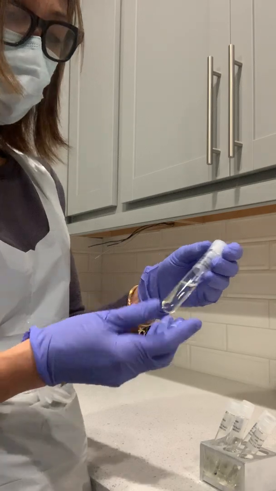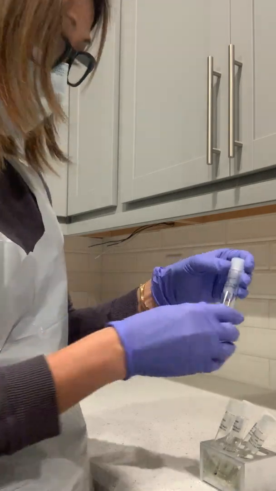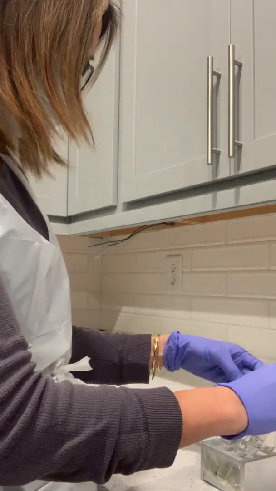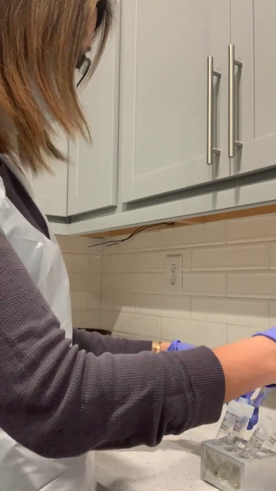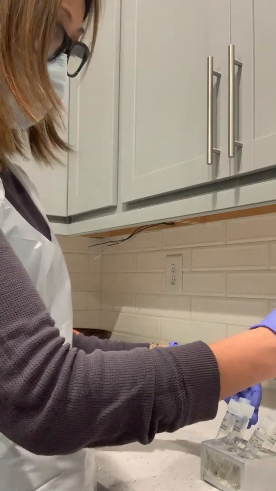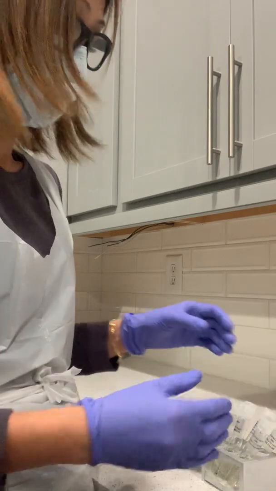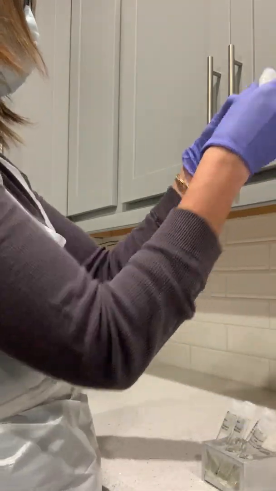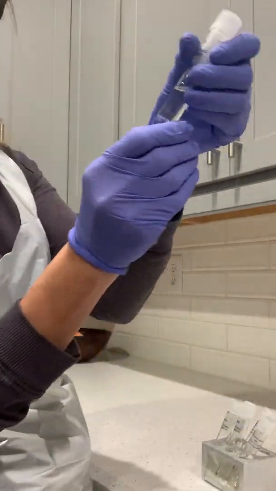I didn't see any growth at 15%, 1%, or 7%. The epidermis did not have any growth at all, because the broth is still clear.